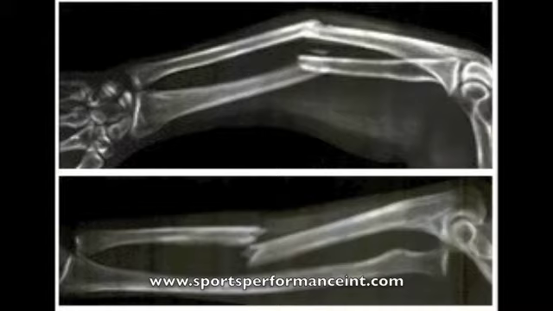Runners and endurance athletes are much more prone to what we call overuse injuries rather than acute injuries. An example of an acute injury would be to fall on your hand and break a bone in your wrist. Those things do happen to endurance athletes, but much more commonly they will develop overuse injuries.